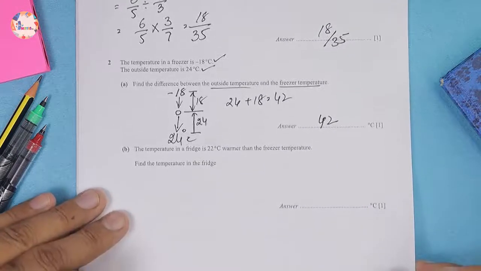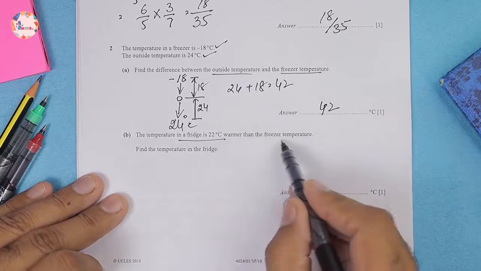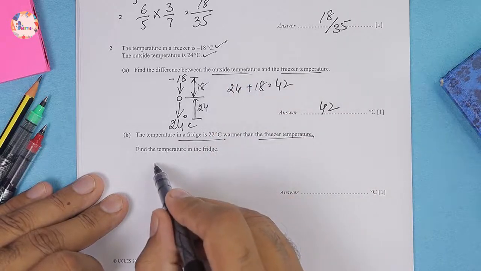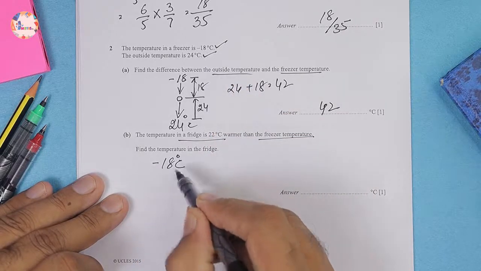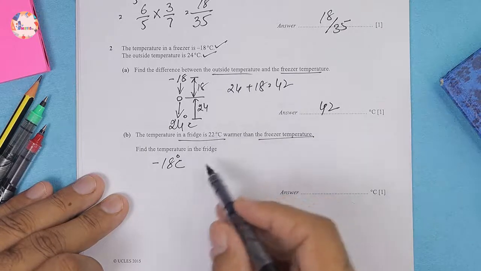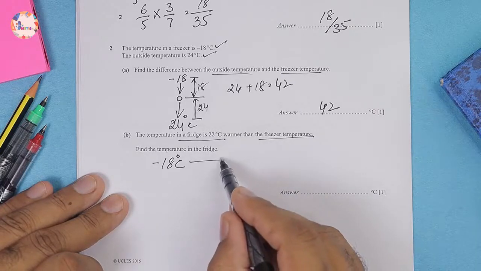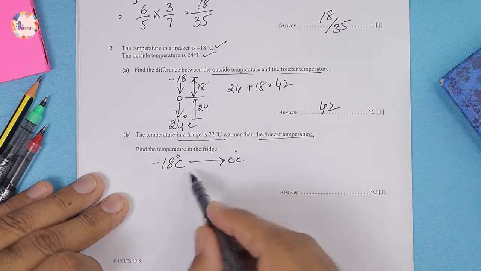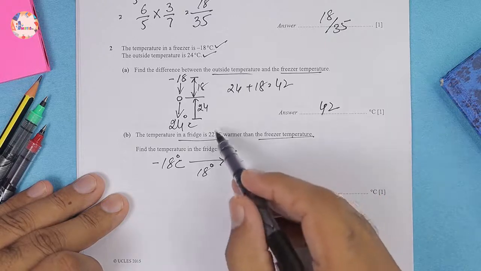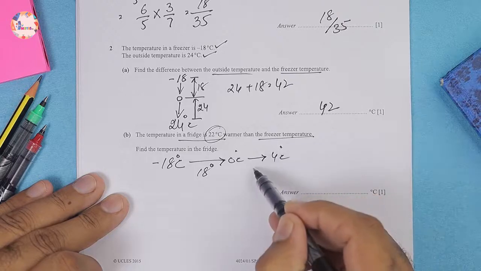B part, the temperature in the fridge is 22 degrees Celsius warmer than the freezer temperature, and the freezer temperature we know is minus 18. So minus 18 degrees Celsius, and we have to rise this temperature by 22. From minus 18 to 0 we will reach 0 degrees Celsius, and this will be an 18 degree difference, and the remaining will be 4 degrees Celsius, so we will reach 4 degrees Celsius.